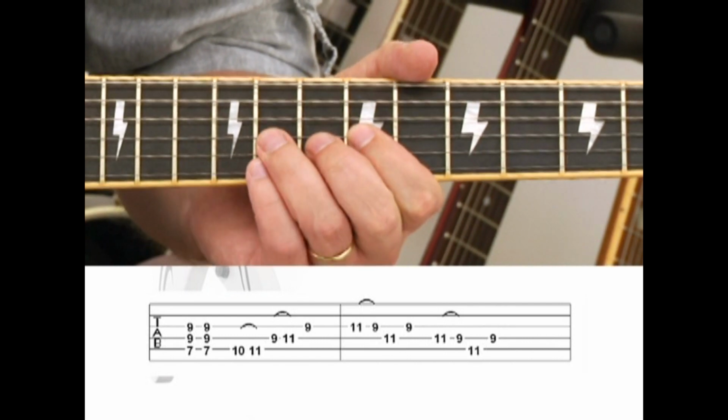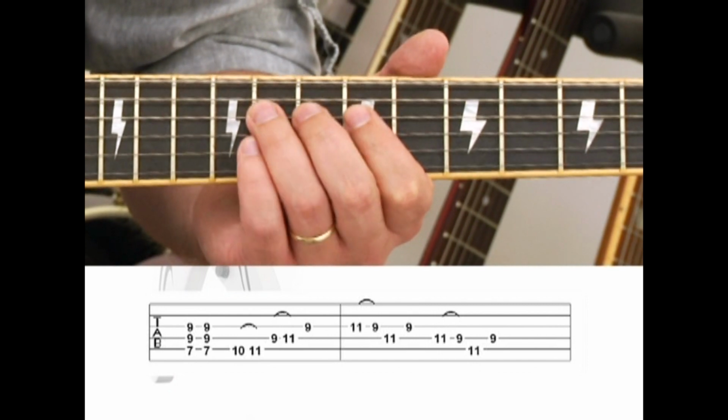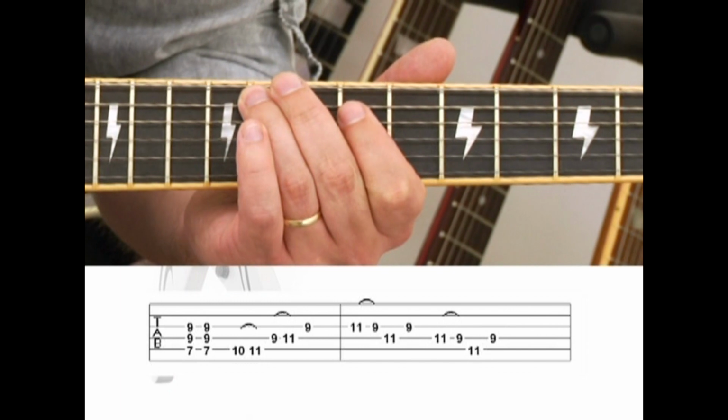Next is basically the same thing, but move everything up 1 string, so we're on the 4th string 11 pull to 9, to 5th string 11, back to 4th string 9.